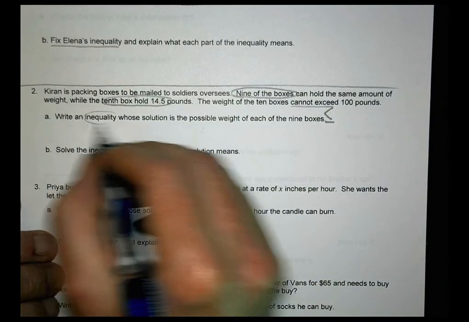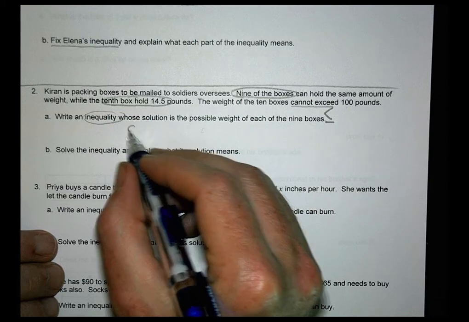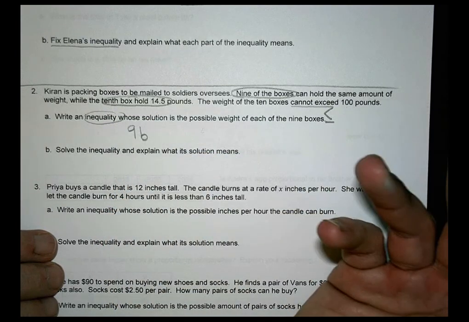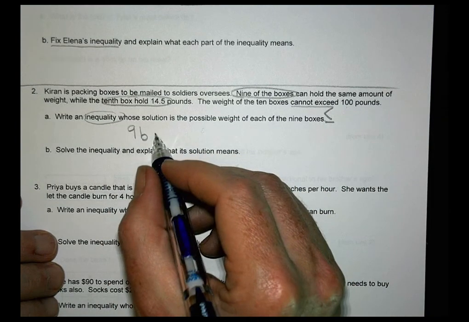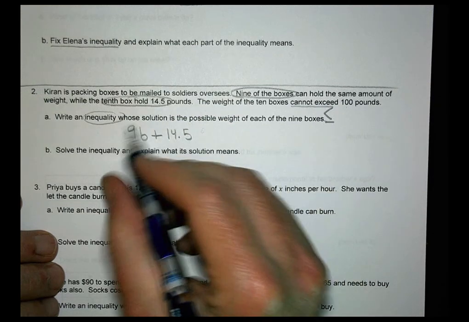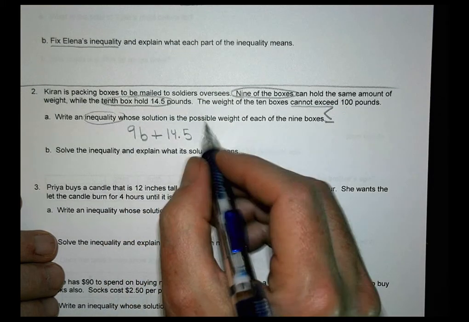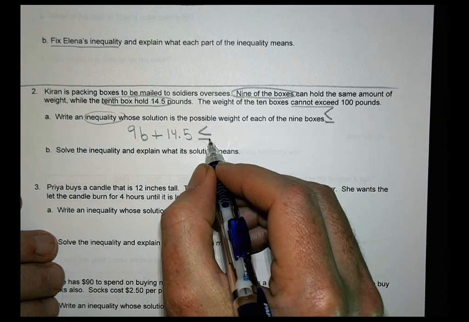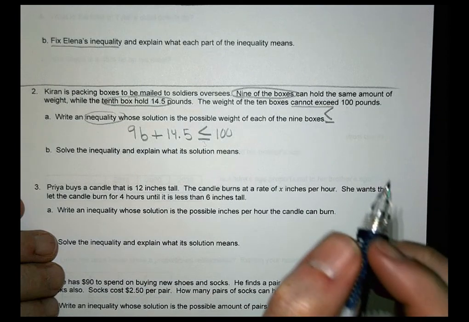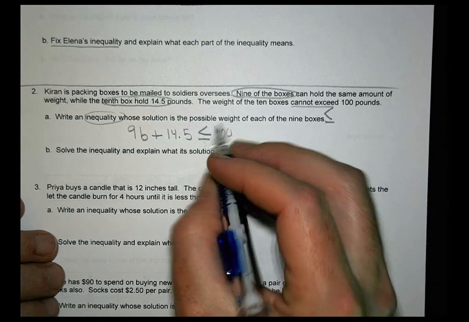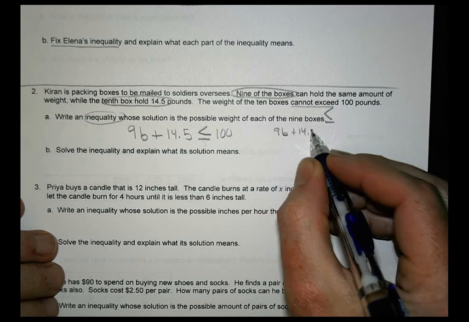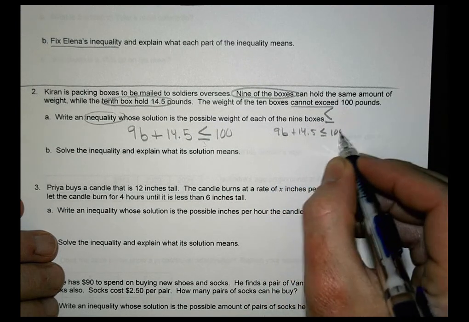So let's write an inequality here. What do we know? We know that 9 boxes, we can call them B, 9 boxes have some weight, all the same, plus a 10th box, which we know weighs 14.5 pounds. Those all combined need to be less than or equal to 100 pounds. Now, can we solve that inequality? Sure, we certainly can. So we're going to do 9b plus 14.5 is less than or equal to 100.